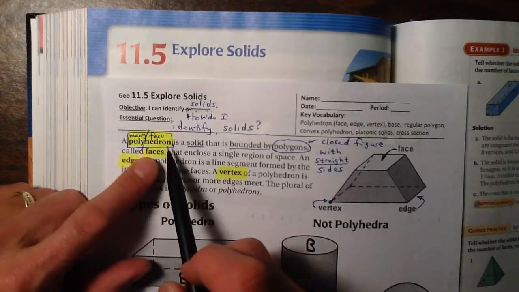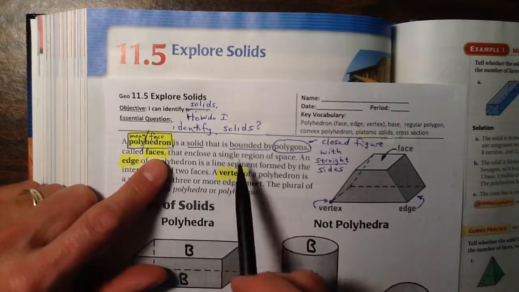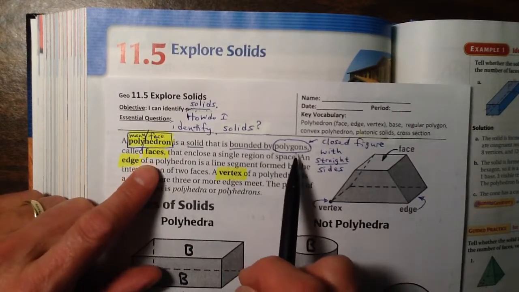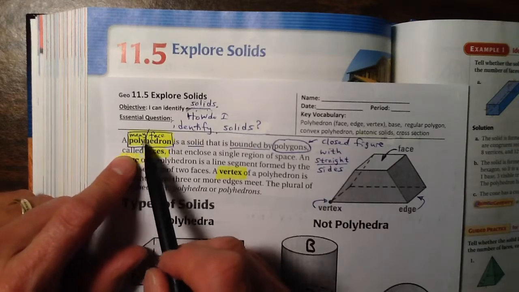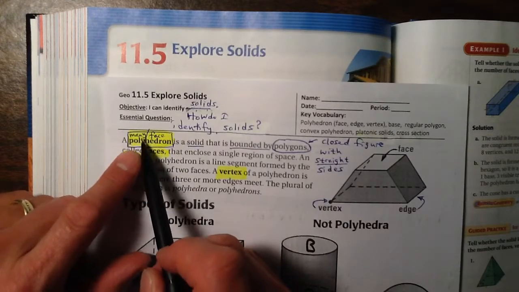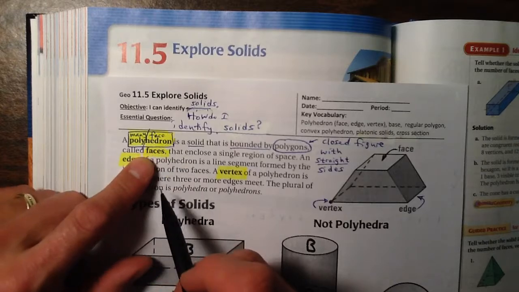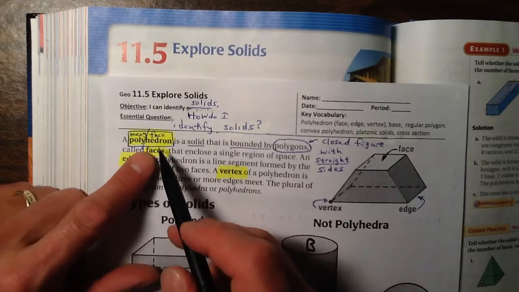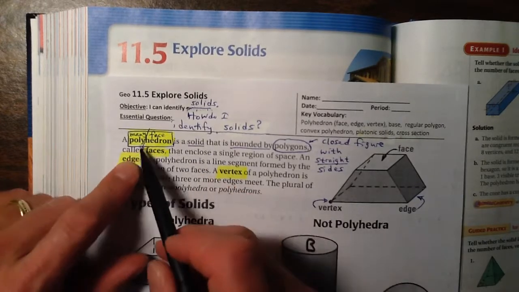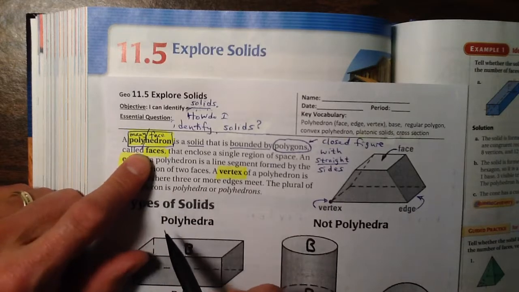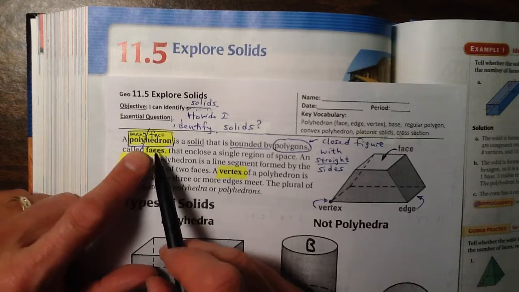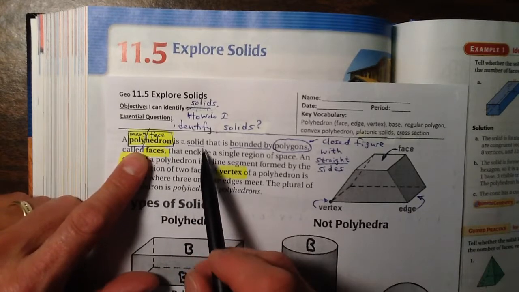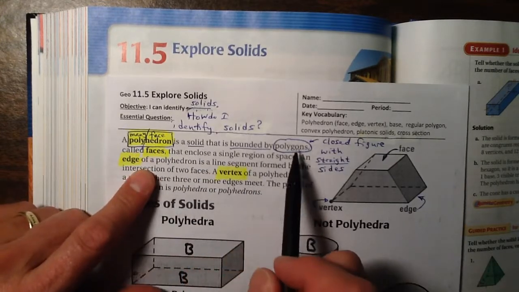And a polyhedron is a solid that is bounded by polygons. So polyhedron, we're familiar with that prefix of poly, that's many. Hedron is a word that can mean face. So polyhedron has many faces to it. And so again, a polyhedron is a solid, a three-dimensional object that is bounded by polygons.